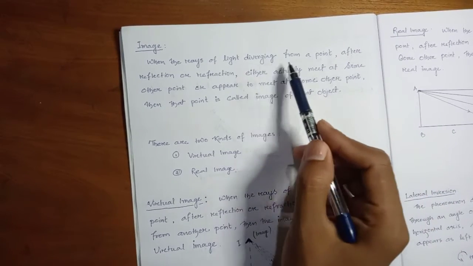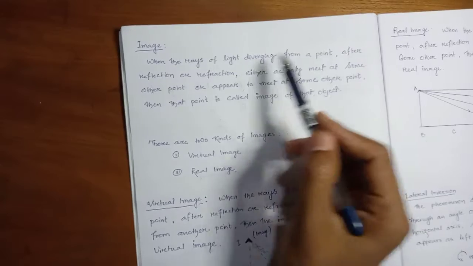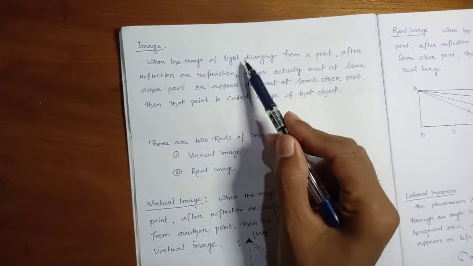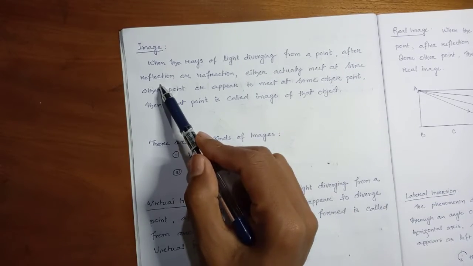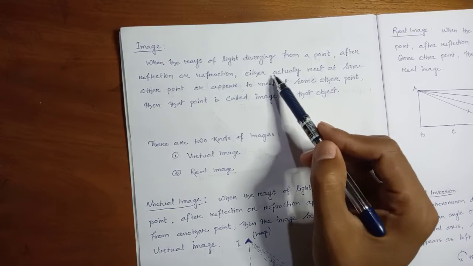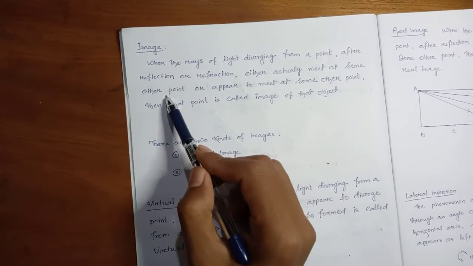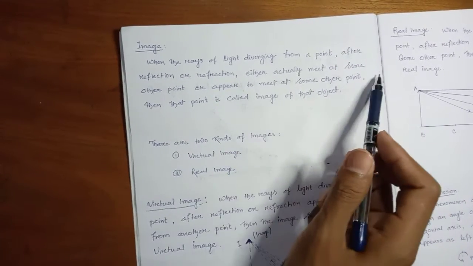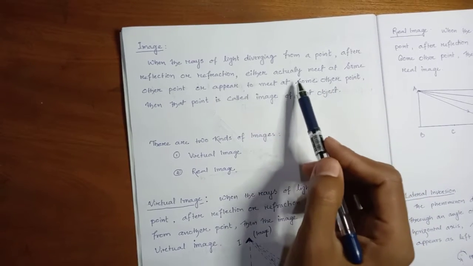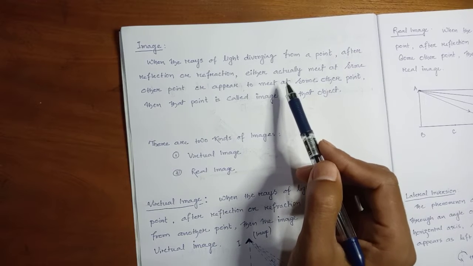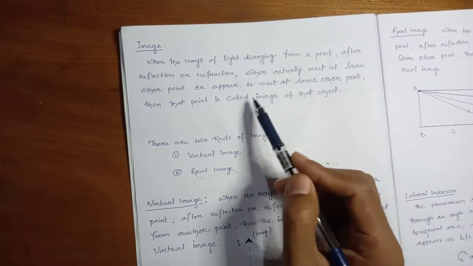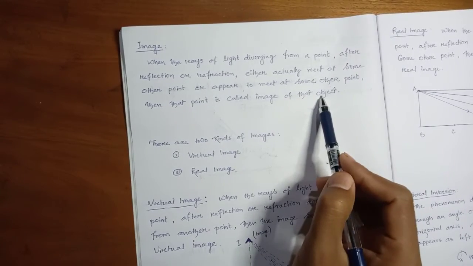So what does the definition state? The rays of light are diverging from a point. After reflection or refraction, these diverging rays may actually meet at some other point, or they may appear to meet at some other point. Then that point where these rays meet, or appear to meet, after reflection or refraction from a surface, is called the image of that object.